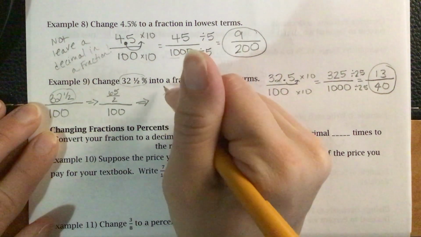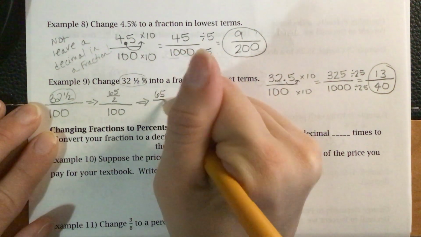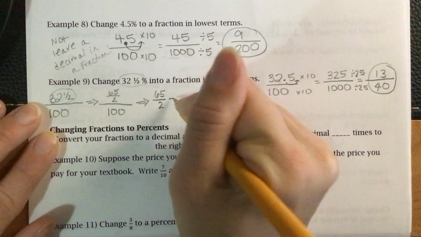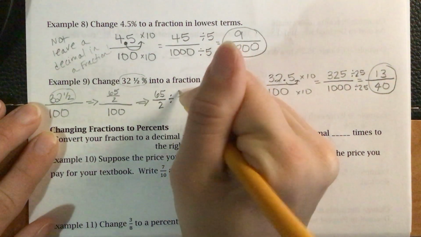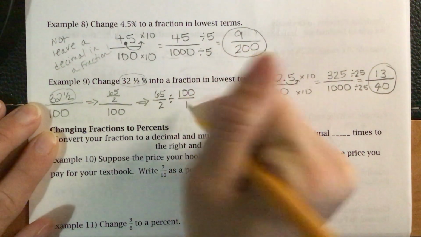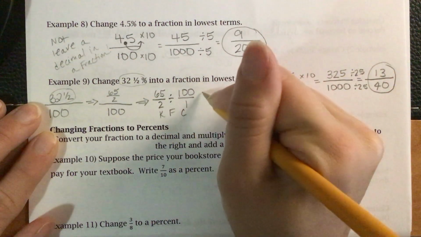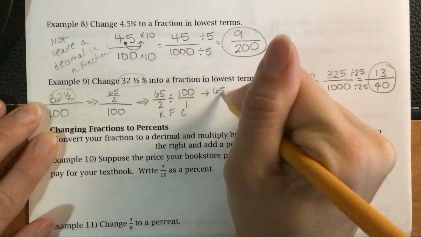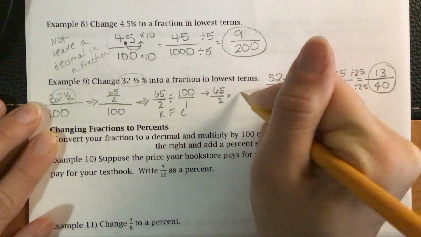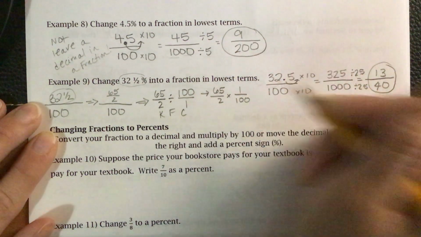Then you could write your division problem: 65 divided by 2 divided by 100, which would be 100 over 1. You would do keep, flip, change, and you would have 65 over 2 times 1 over 100.